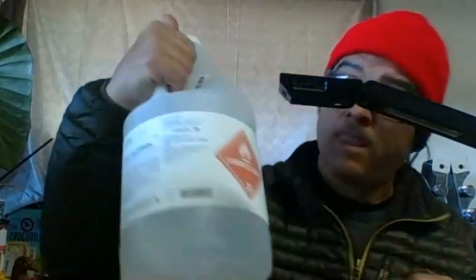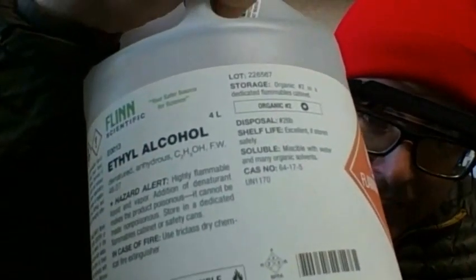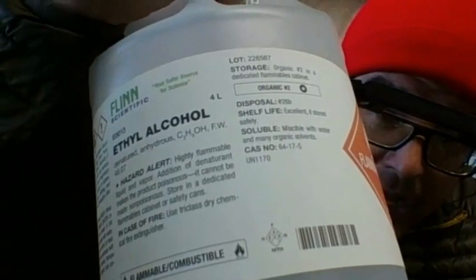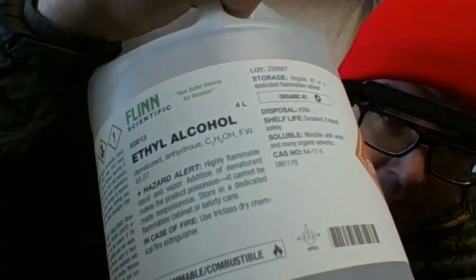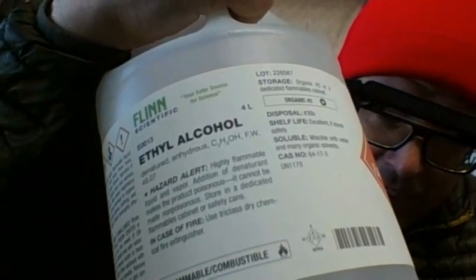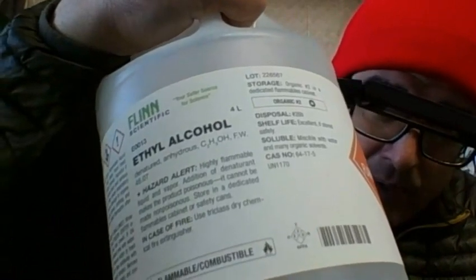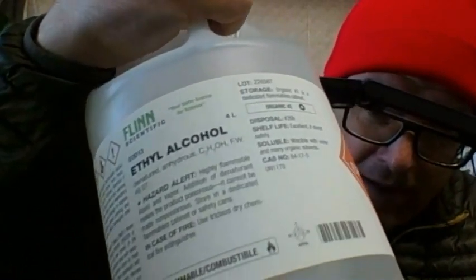All right, so what I got here is flammable liquid, ethyl alcohol, C2H5OH. It is denatured, meaning this is not like drinking alcohol. It's got methyl alcohol in there, which is poisonous. And anhydrous means there's no water in there. It's pure alcohol, ethyl alcohol.